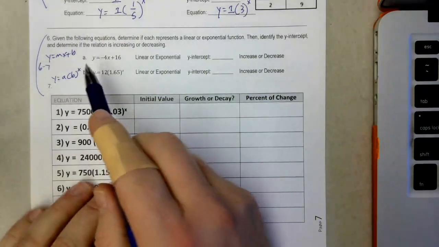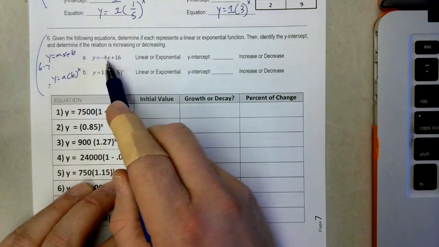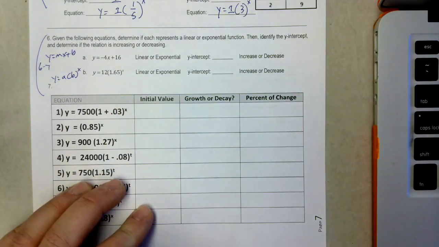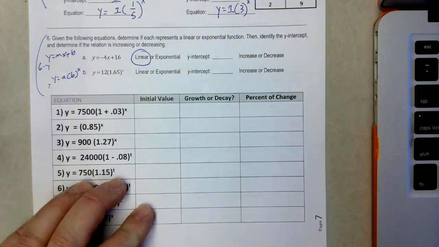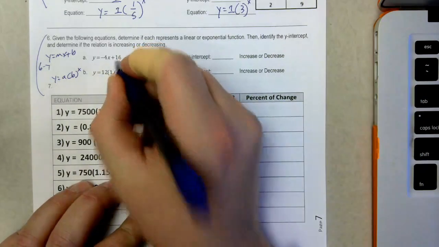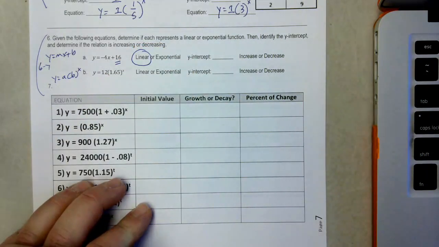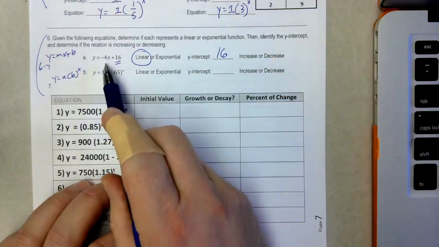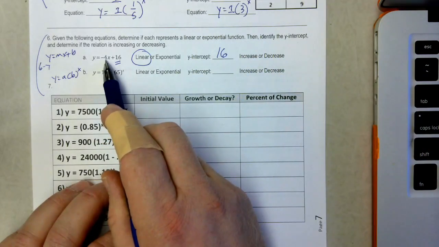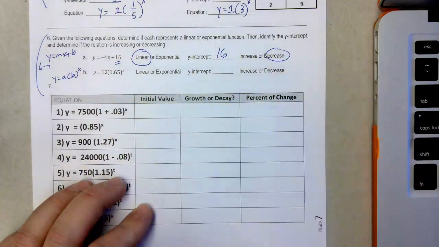So that first one is in slope-intercept form. I have y equals negative 4x plus 16. Since it's in slope-intercept form, it is linear. My y-intercept is that last number, my b value always in slope-intercept form, so that's going to be 16. And since I have a negative slope, negative 4, that means it is a decrease.